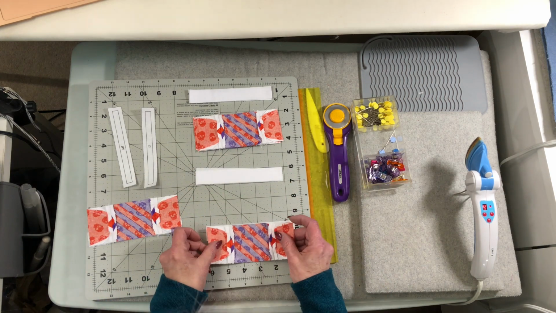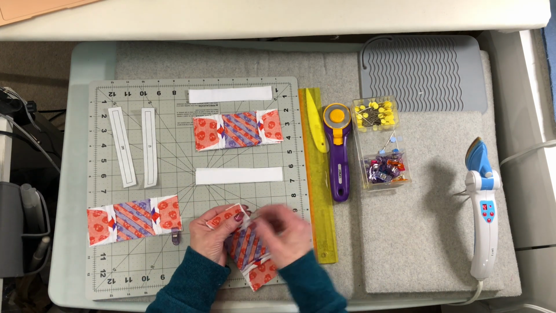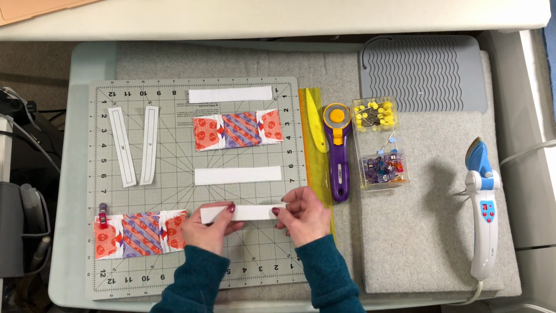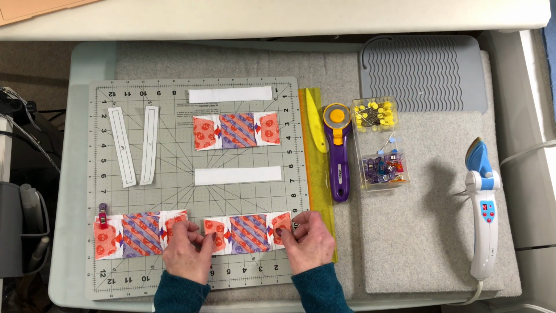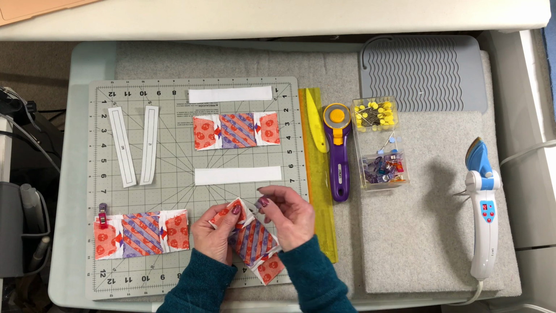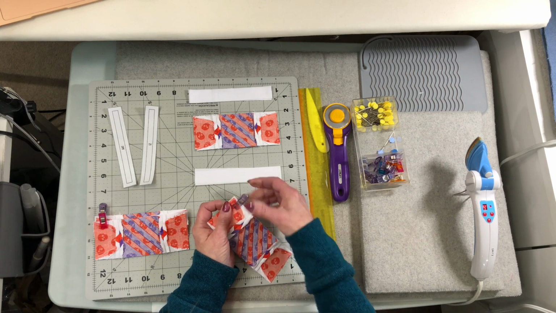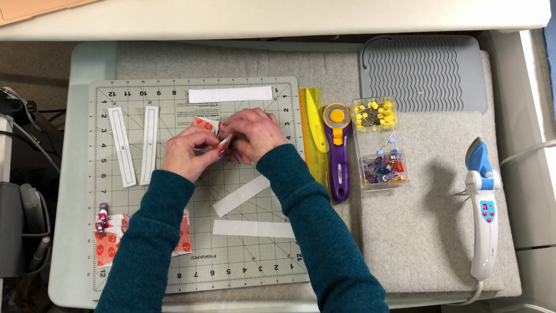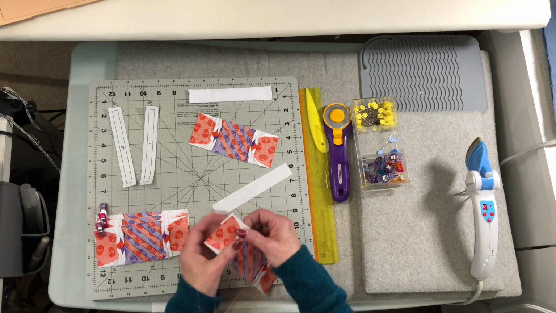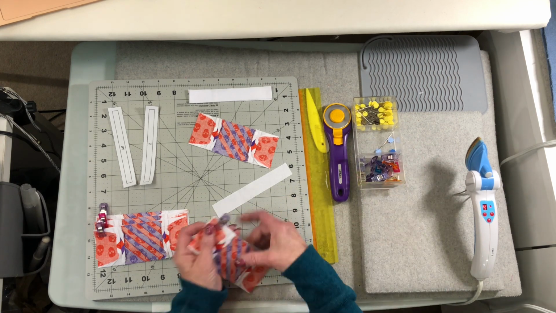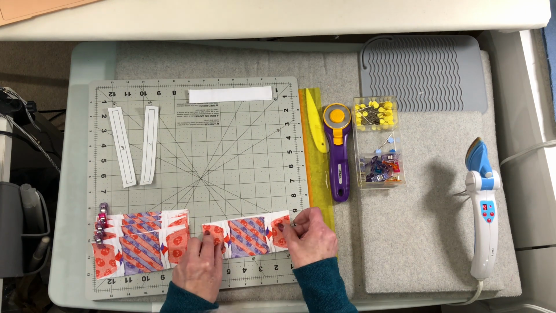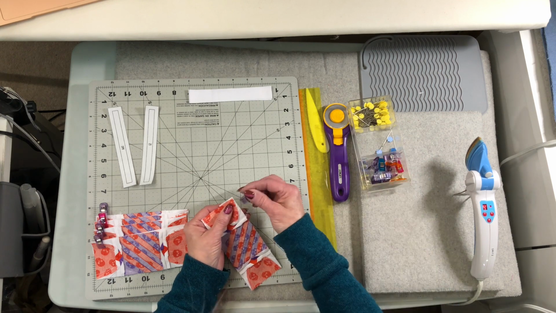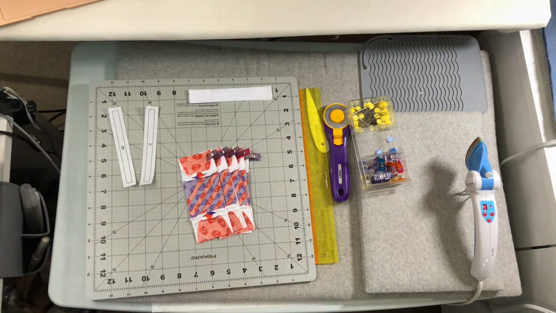I've put the right side of the fabric up now. Wonder Clip it. Line them all up, getting them ready to put on the sewing machine and chain piece them. I had a problem with that one. Whoops, 2. I only want 1. There we go. Last one. Okay, I think I'm happy with that now.